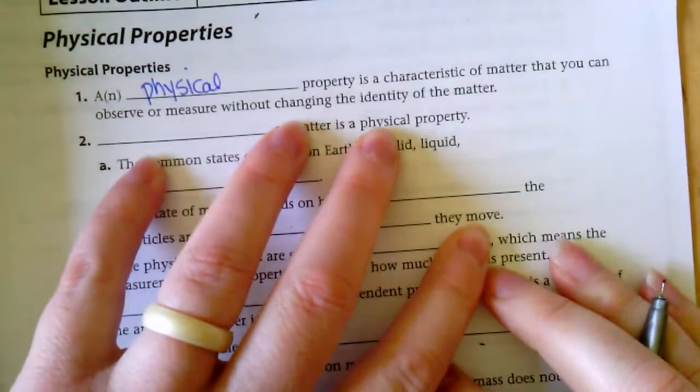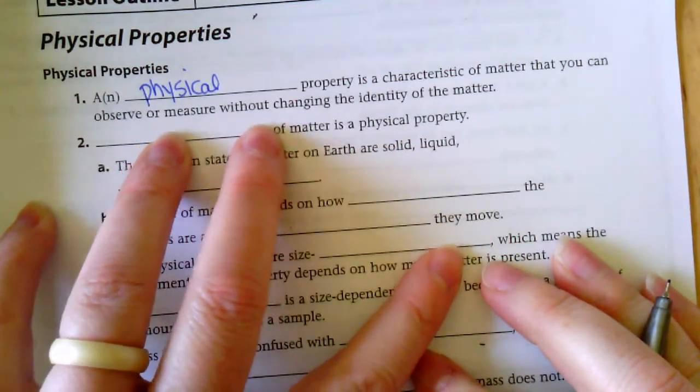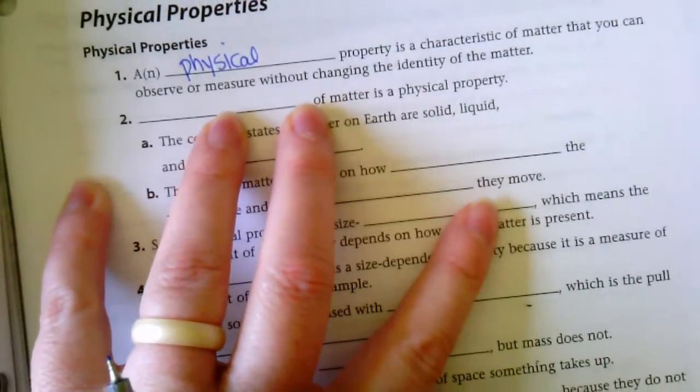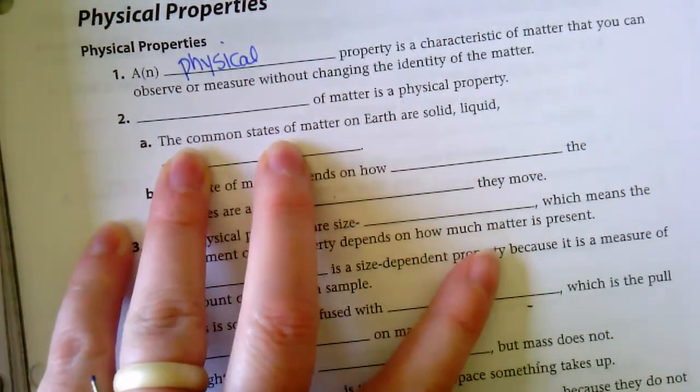A physical property is a property of matter that you can observe or measure without changing the identity of the matter. Okay? So something you can measure or see with your eyeballs.